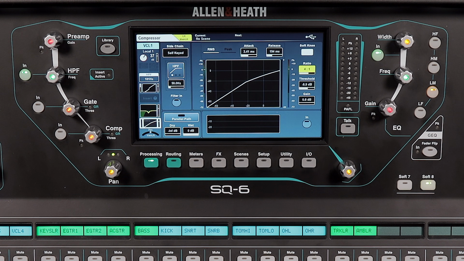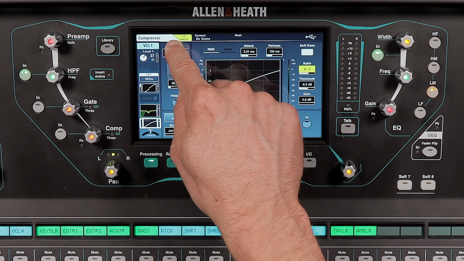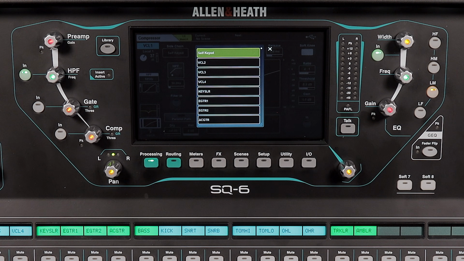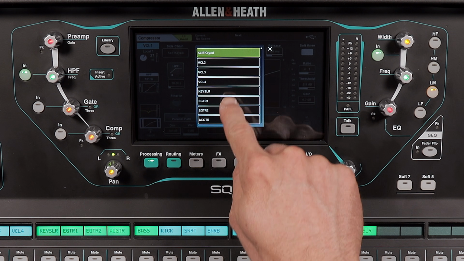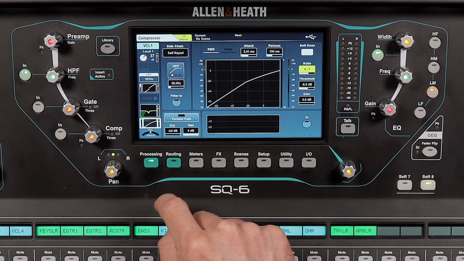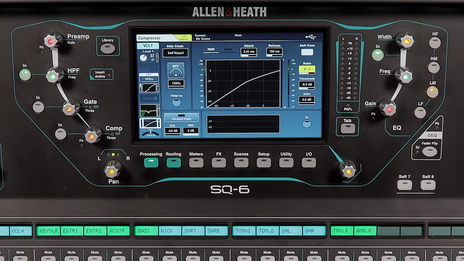Now let's talk about the sidechain. This enables you to fine-tune exactly what triggers the gate to open. Self-keyed refers to the same signal that you're working on, but you can also set the compressor to activate based on another signal. And there's even the ability to set a certain frequency placement that triggers the compressor.